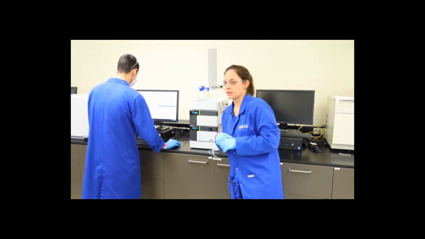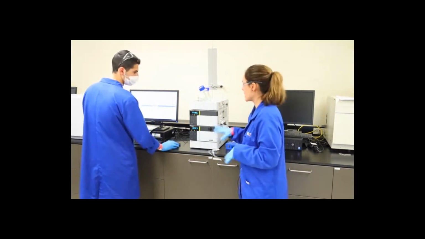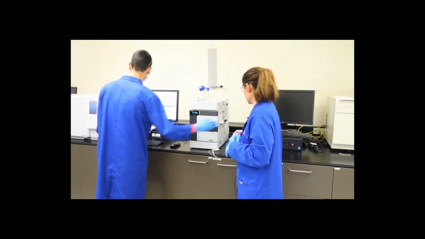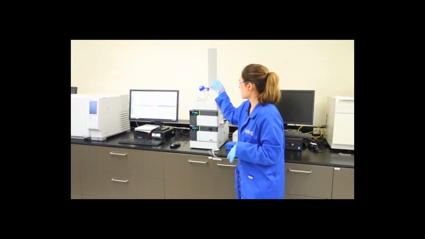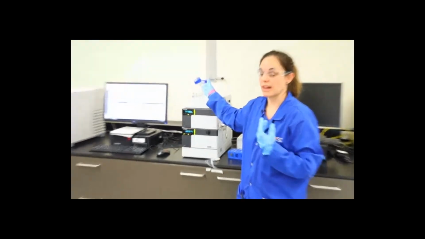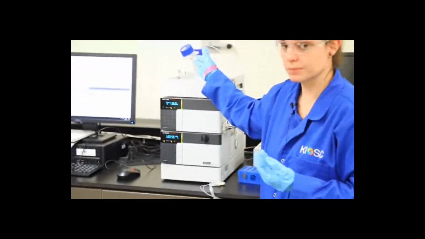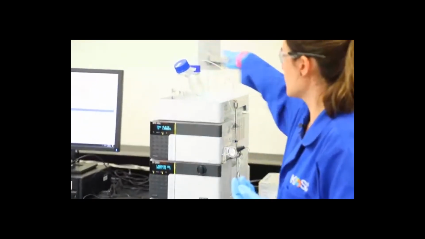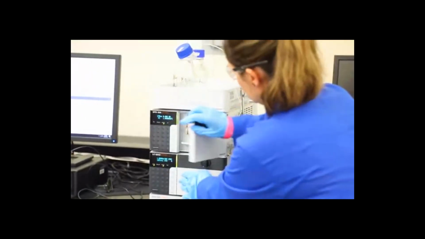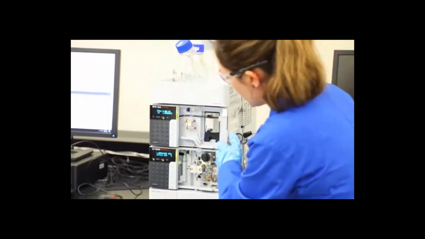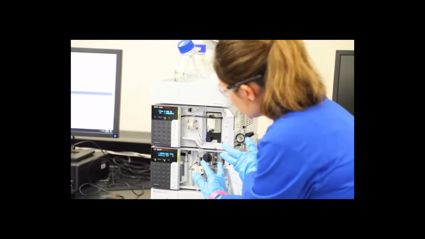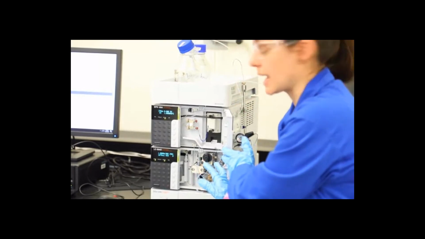Okay, so we're going to come over here and have a look at our lovely KIOSC machine. At the top here, you have what we call our mobile phase. It is methanol. It then comes down through here, all the way down to our pump at the bottom here. It then comes up and gets split. So this allows the degassing.